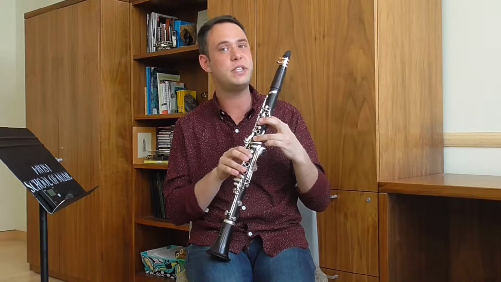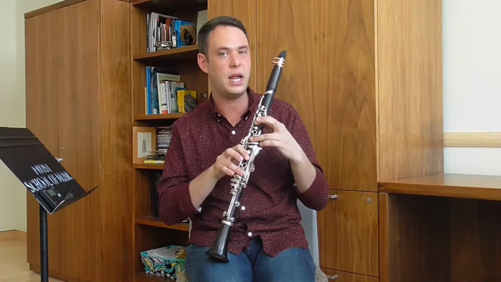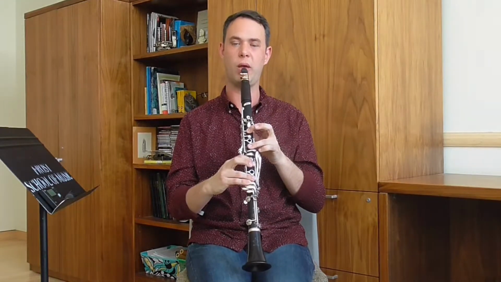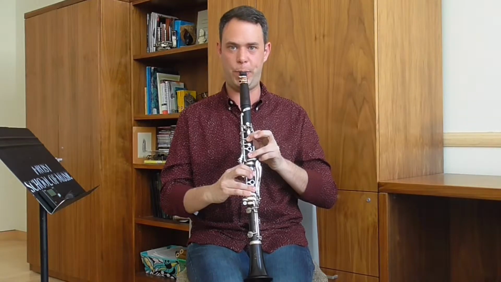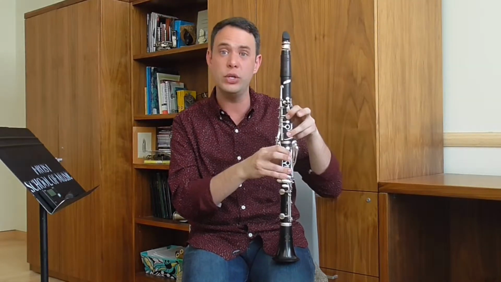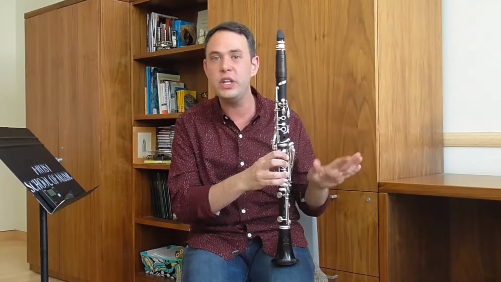A fingering that might not necessarily be as easy to get to, but does speak clearly and has a beautiful sound, is thumb and register, 1 and 3 in the left hand, 1 and 3 in the right hand, along with the E flat key. As you can hear, a little bit more of a muted sound than the G fingering we previously just heard. So if you can get used to using this one, it's really, really helpful, just not easy to get to.